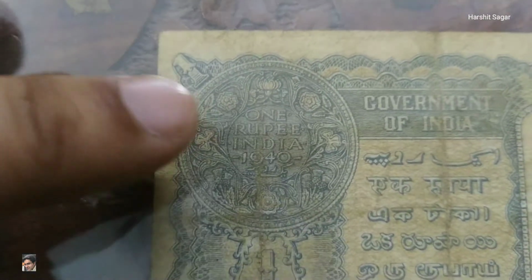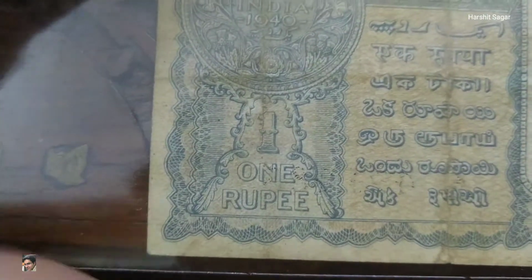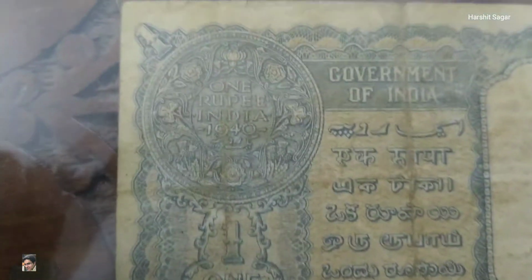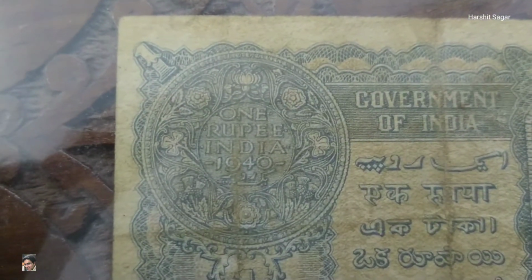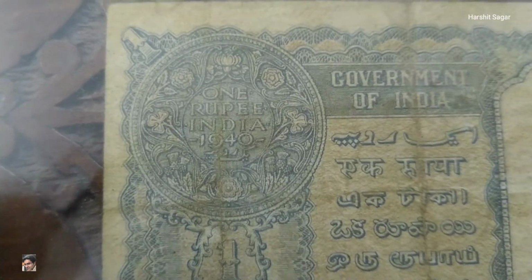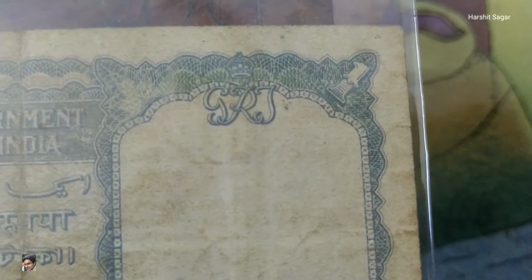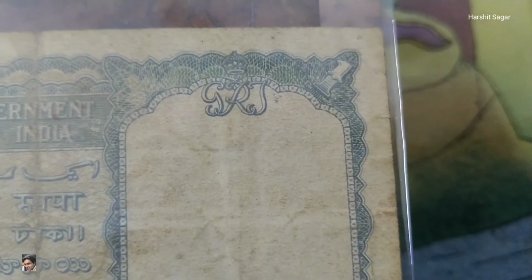Here one is also mentioned in a numerical manner on the top of the corners and on the lower left, and 1 rupee is mentioned in a text form. And this is an image of a silver rupee coin dated 1940. On the right it is printed GRI and above it there is a crown.